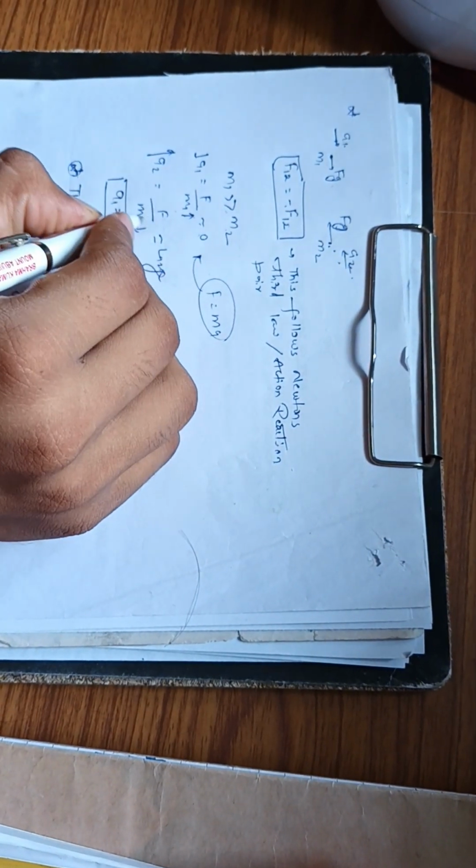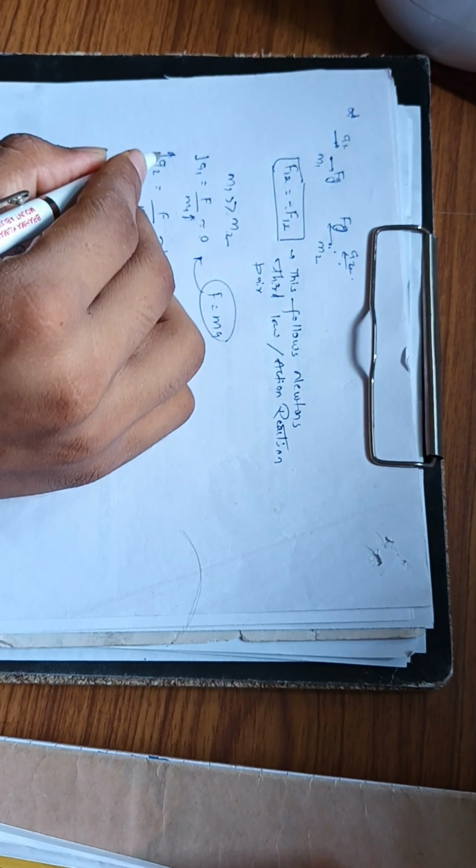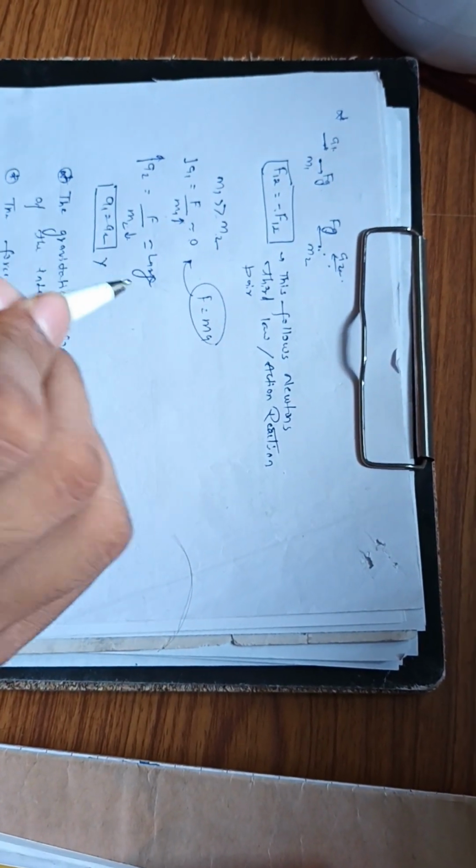Now a2 is equal to F by m2. Now m2 is very less from this condition, so we can say m2 is less, so this will be large. So this is large, so we can say a1 and a2 are not equal.